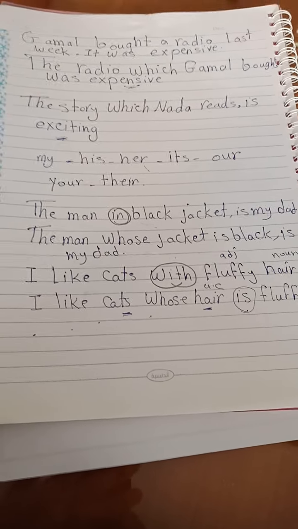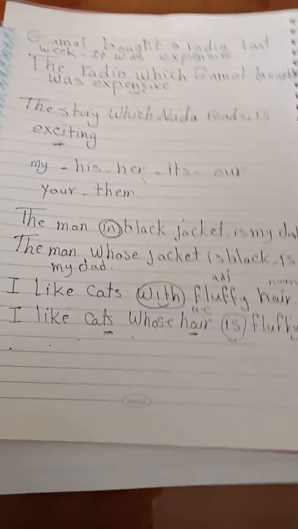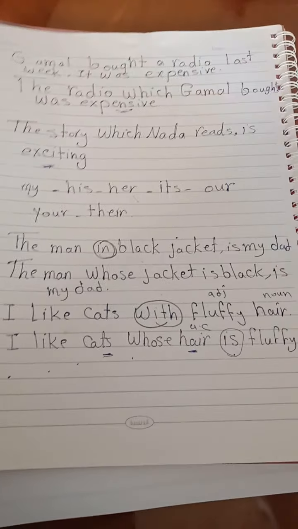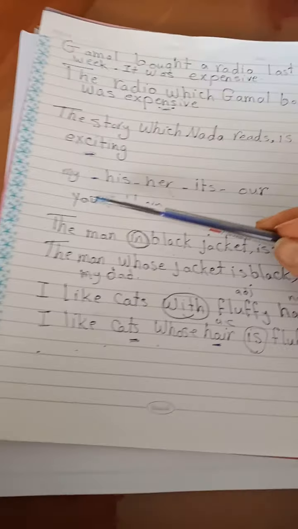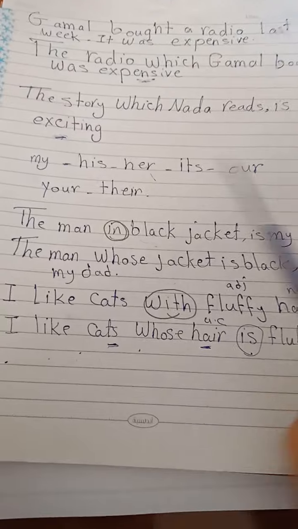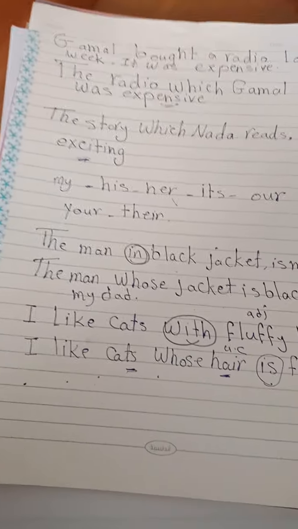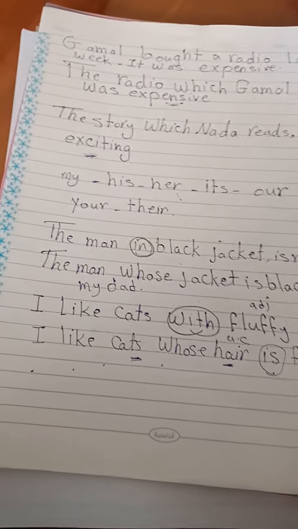Okay? So in our possessives, I should know if I have the meaning preceded with a possessive adjective like my or his or her or its or our or your or their, I will just omit the possessive adjective and add whose.